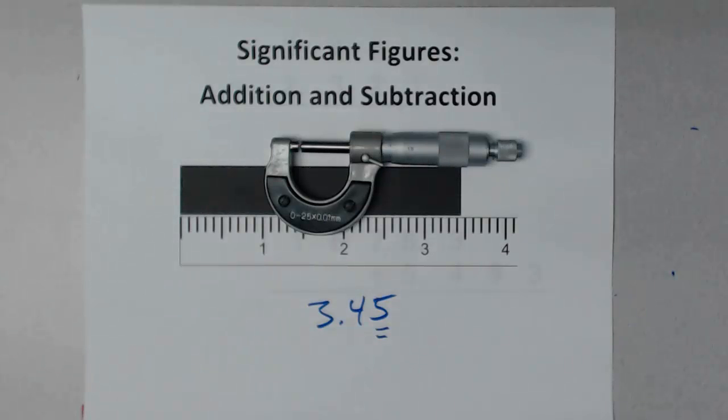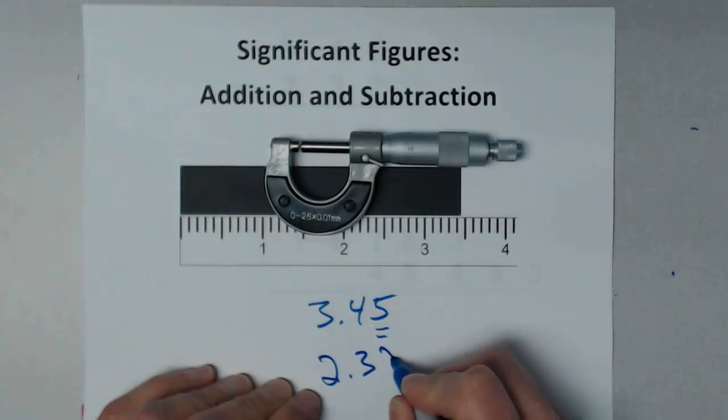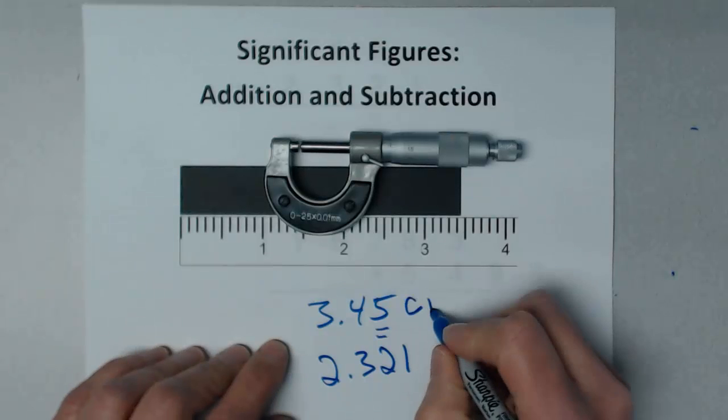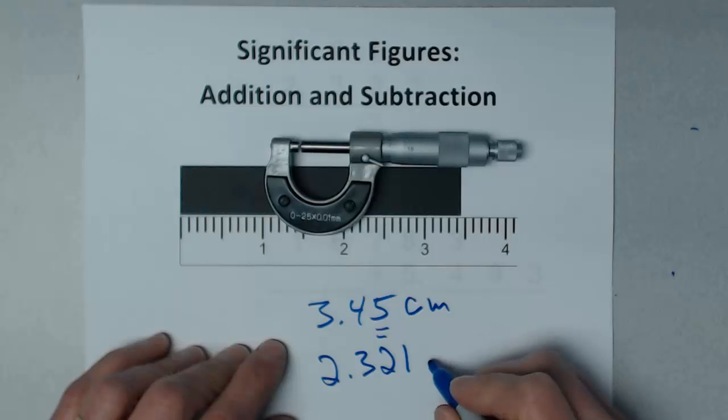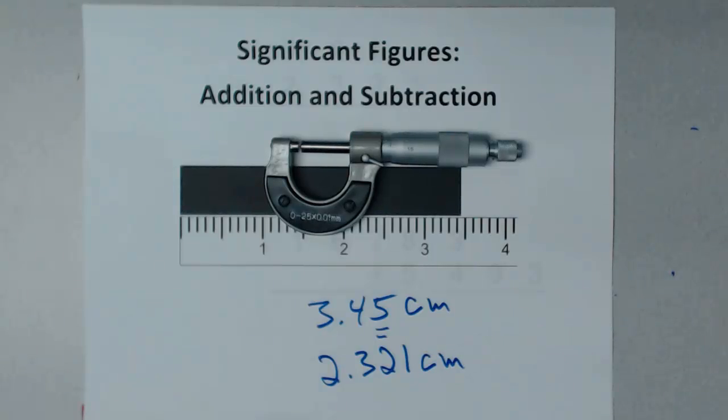Using the micrometer, we determine that this second piece of metal is 2.321 centimeters in length. This first one was 3.45 centimeters. The second one is 2.321 centimeters.